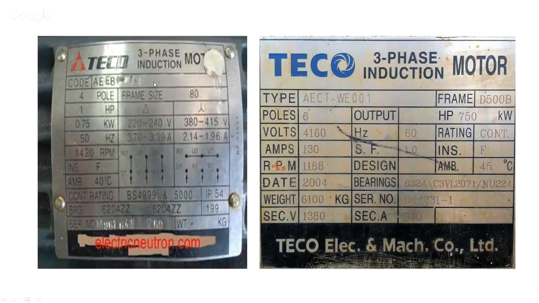So here is that of a three-phase induction motor. It is a 4-pole motor, 1 HP rating. In kilowatts, it is 0.75 kilowatts. Frequency is 50 Hertz. It will run at a speed of 1420 RPM.